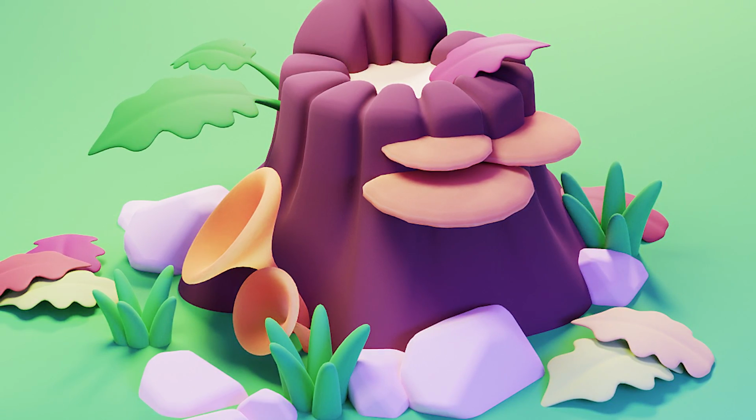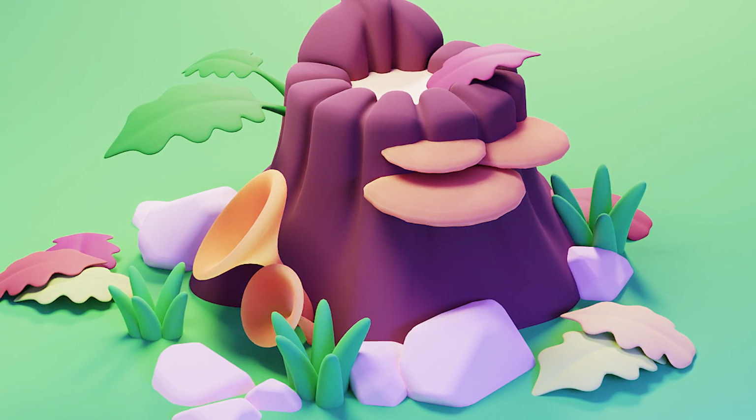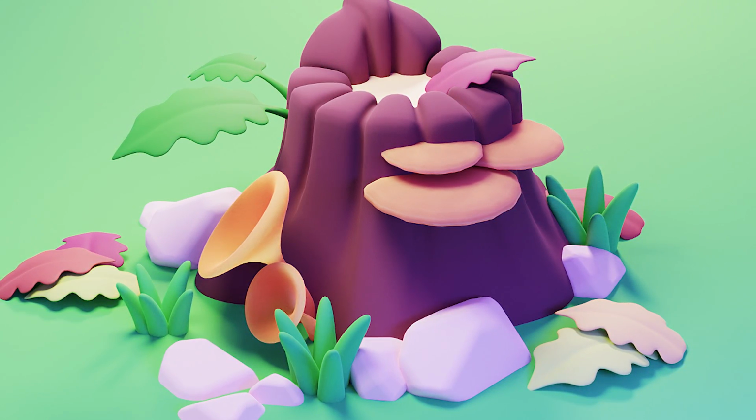Today I want to show you how you can make this nice forest diorama scene with the tree stump and some fallen leaves lying around to match the season.